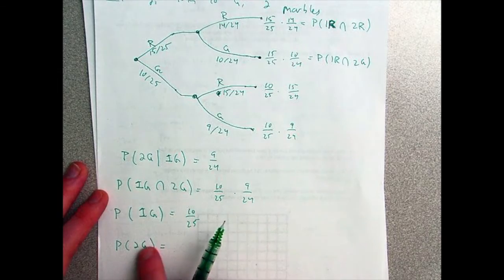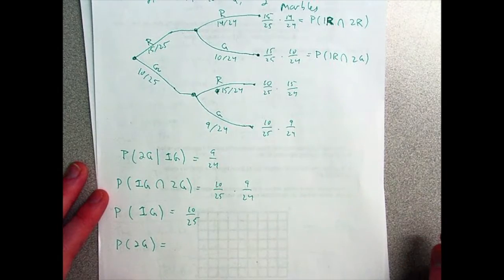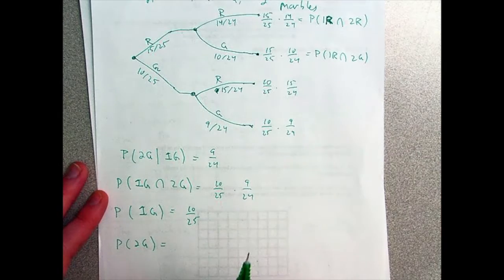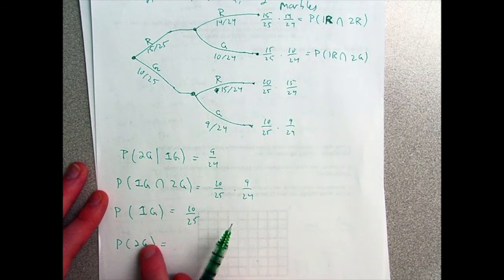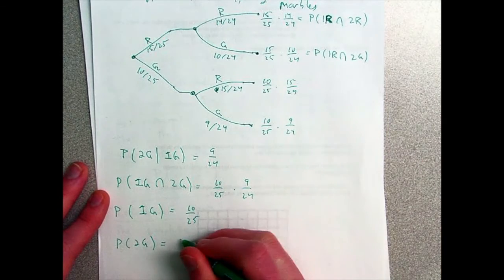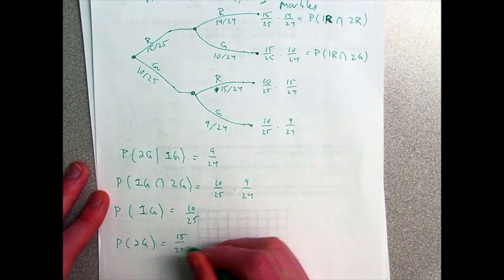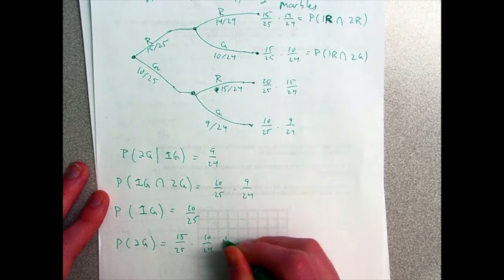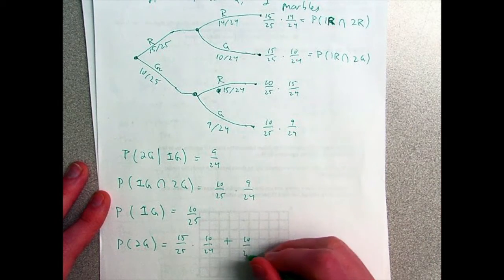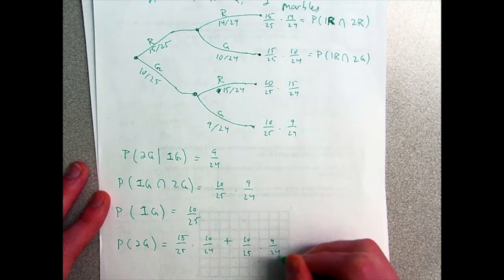This event is spread out over multiple branches. When that occurs, you have to add all of the end branch probabilities together. So, second marble being green, which branches correspond to that? This one, so I'm going to write down 15 out of 25 times 10 out of 24, plus, and then this branch also corresponds. So 10 out of 25 times 9 out of 24.